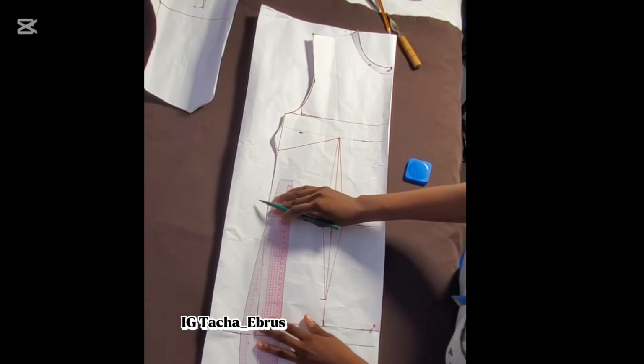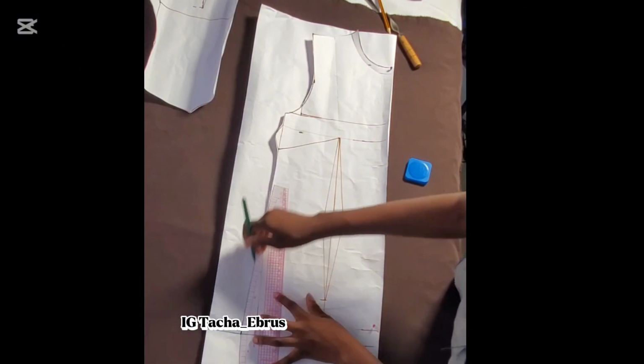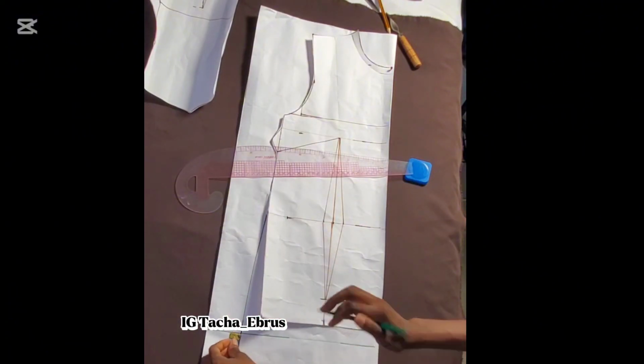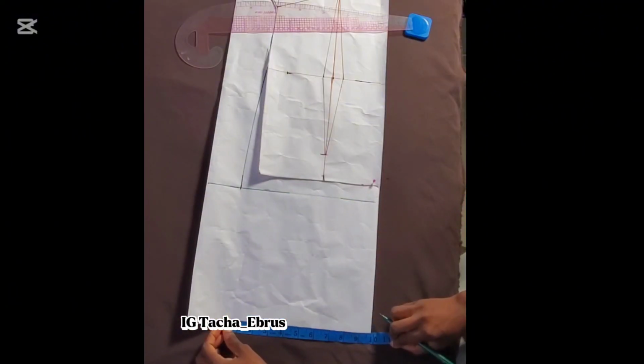Now if you want your gown to be straight, you can just bring it all the way down. So that was what I did. But if you want it to be a bit fitted, you can reduce about 1 inch. But I just brought mine all the way down.